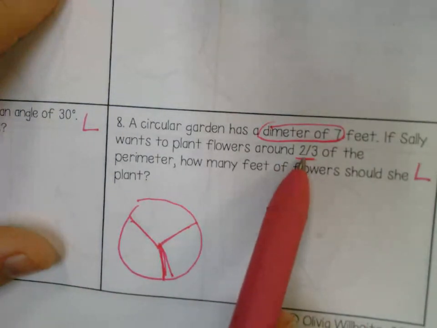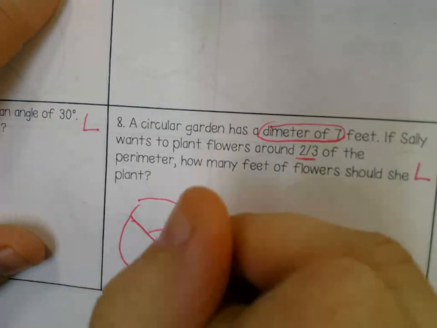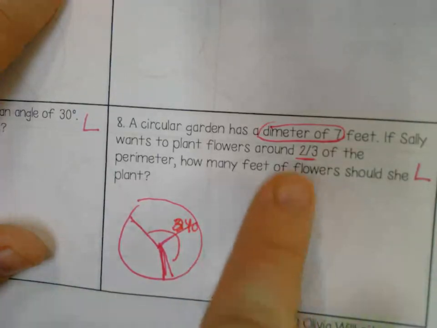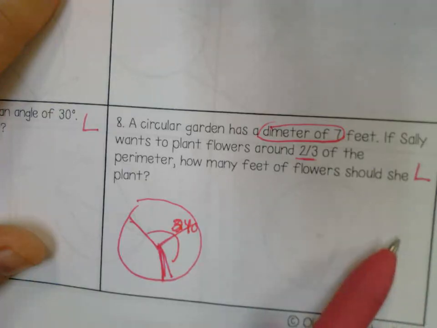What do I do with my 2/3? I'm going to multiply it times 360. You're going to do 2/3 times 360 to find your angle measure. And that's going to give you your angle measure here is 240. And then from there, you're going to use your equation to solve for that.